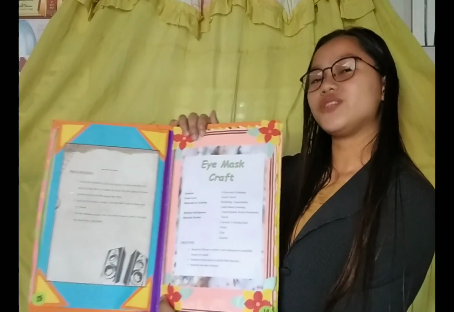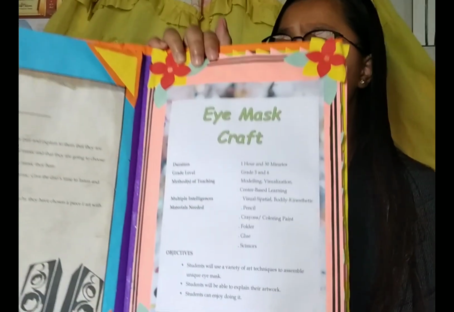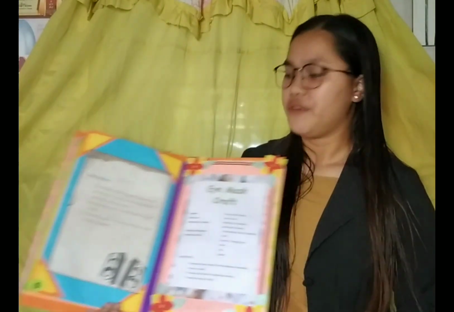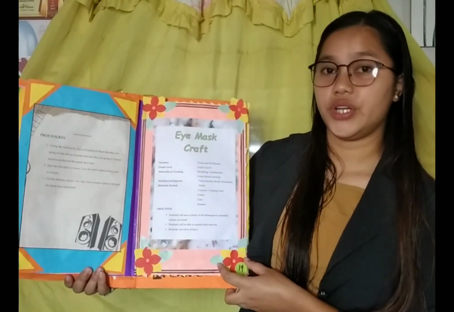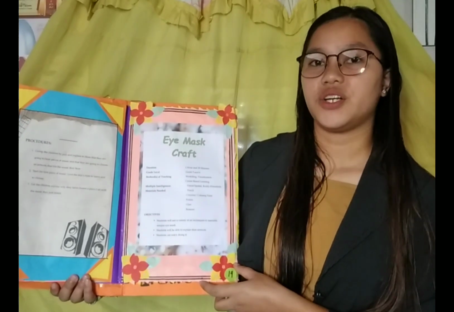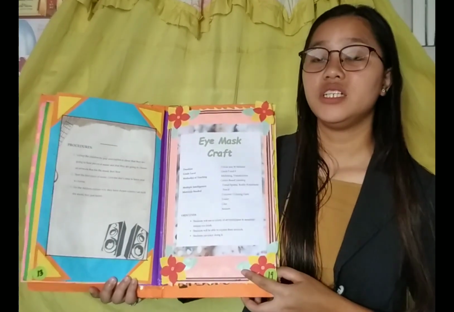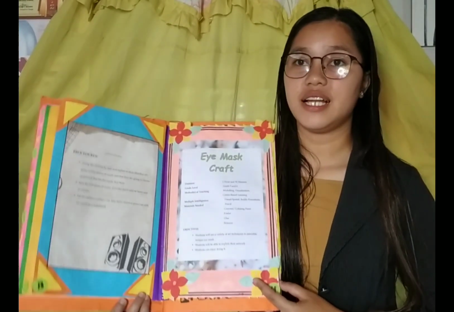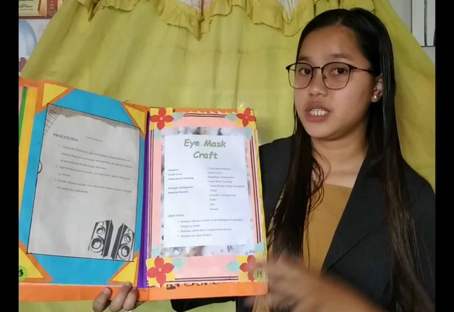So now, let us proceed to the next one. The I must craft. From the word I, it is about the eyes, so the face is not included. The duration of this activity is 1 hour and 30 minutes. The grade level is grade 5 and grade 6, because it is easier for them. Grade 5 and grade 6 have more knowledge, so they can understand what the teacher teaches more easily, since they have wide knowledge.